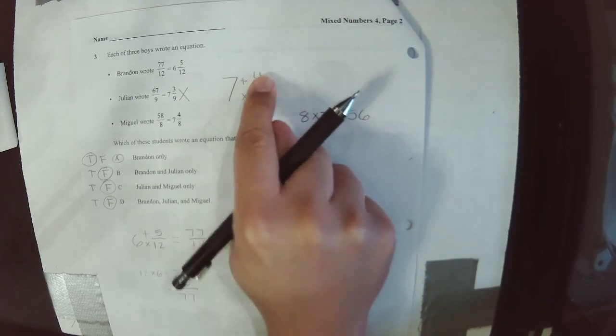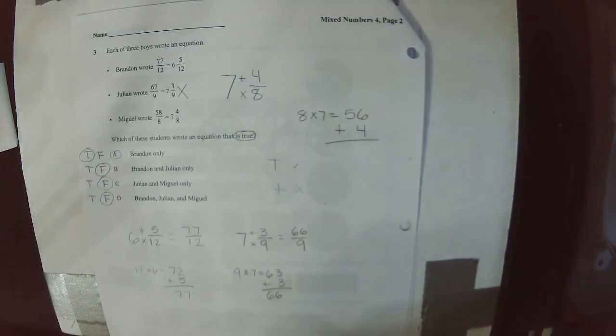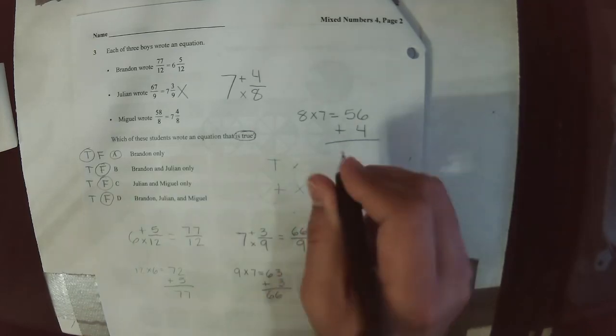Plus 4. Who can tell me what is 56 plus 4? Kylie, what would I get? 56 plus 4. 60.